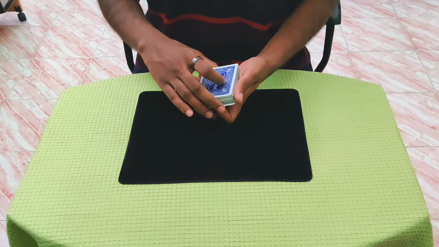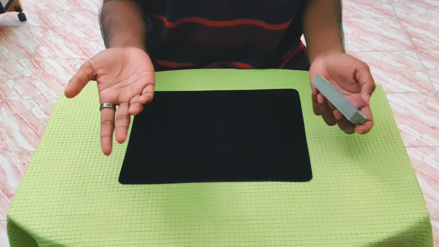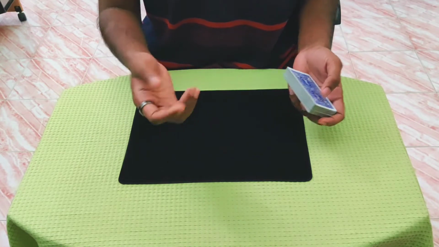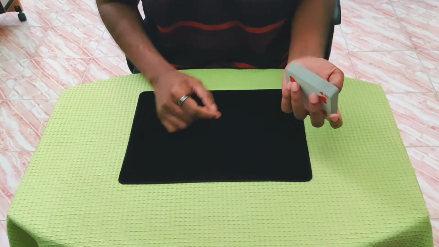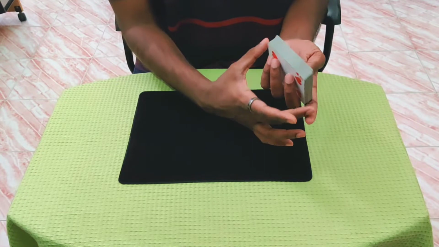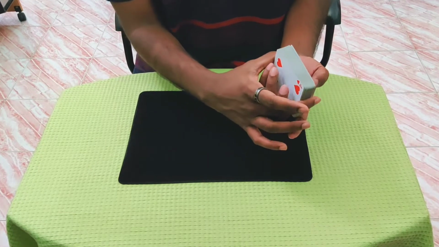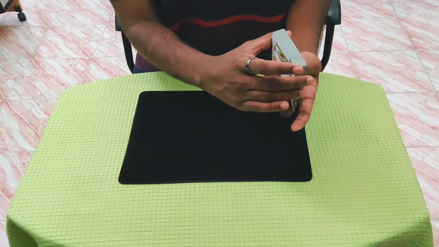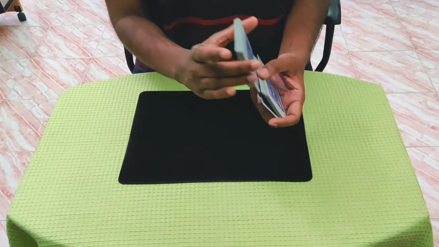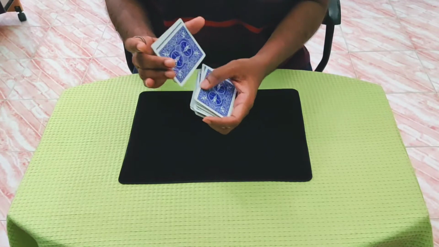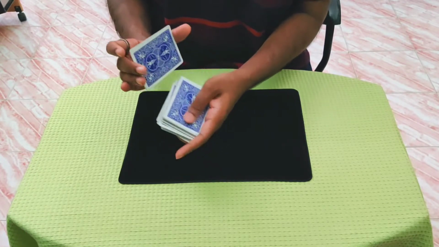Now you can use any control you like, whatever you are comfortable with. Just get the card to that position, and now you will do a slip shuffle, meaning that you will keep the bottom card in place, but you will lift up all the other cards, and then you will shuffle off and run the last few cards singly.